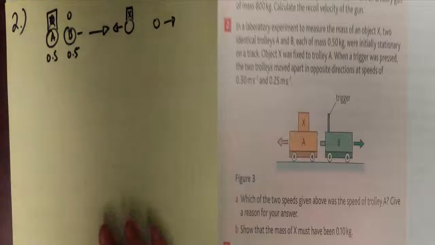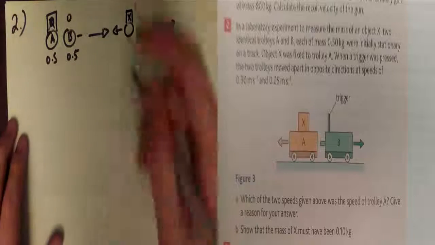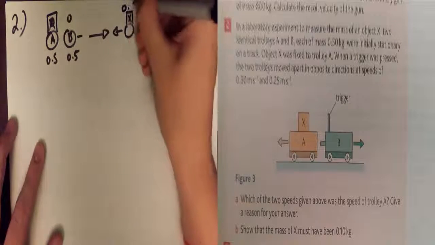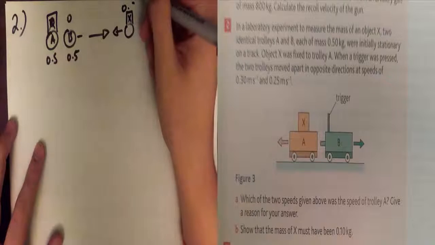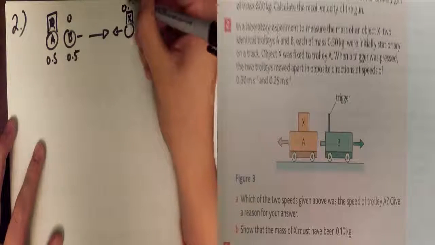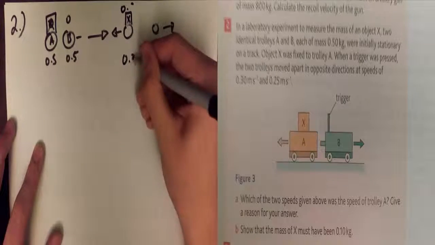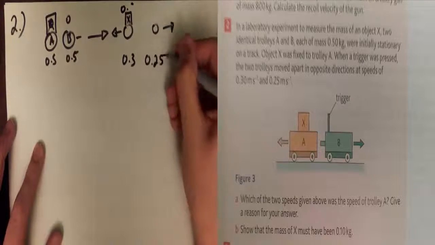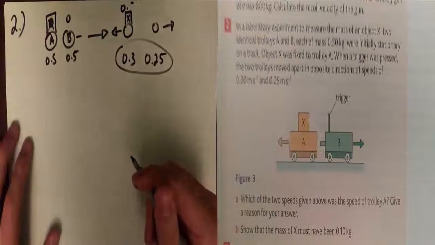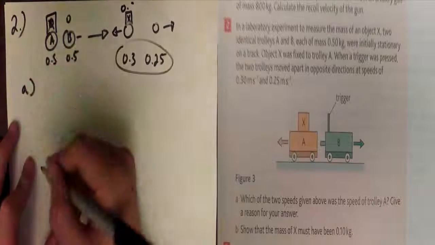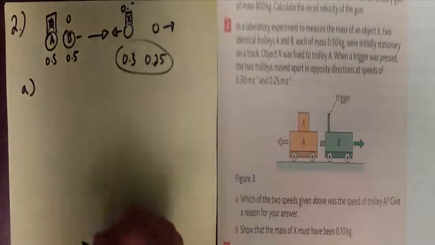The two trolleys moved apart in opposite directions at speeds of 0.3 and 0.25. Now, the first part asks us, which of the two speeds given was the speed of trolley A?